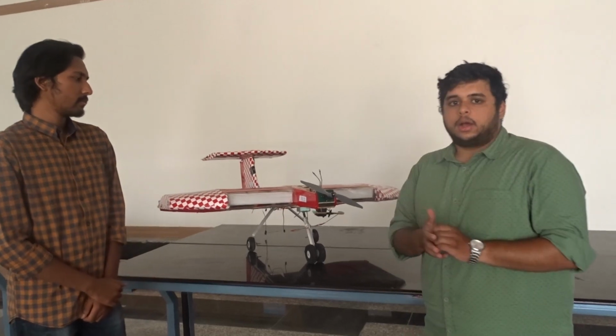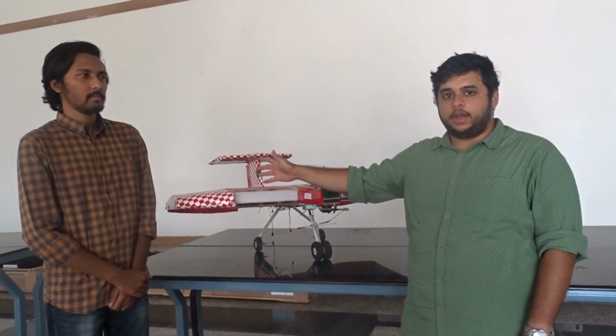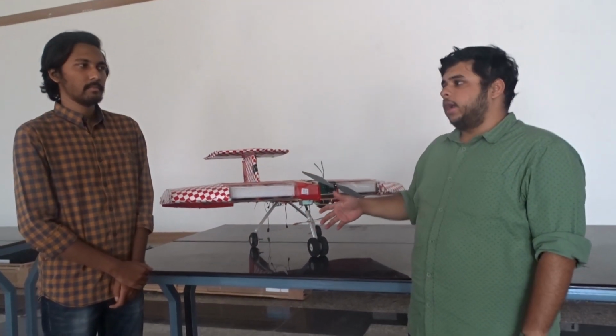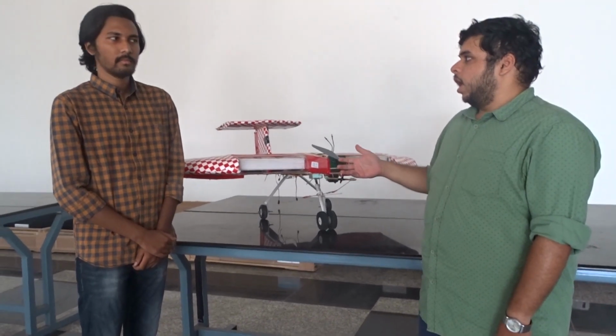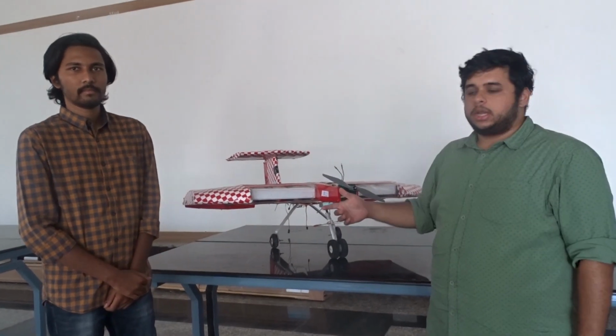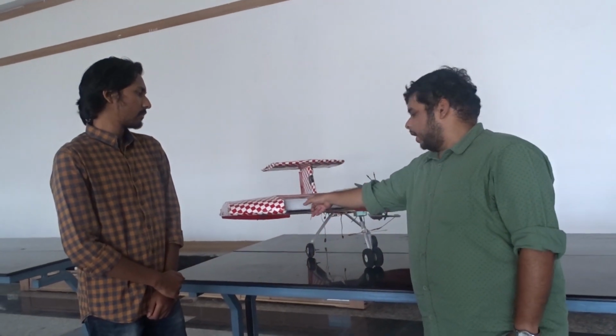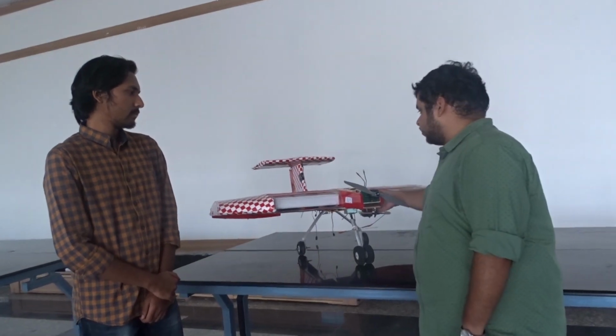The basic model we have designed is based on the requirements given by the competition: the entire plane should have a width of 4 feet or 48 inches, and the weight constraint given to us was below 5 kg. We also had an additional constraint of carrying 2 additional payload boxes in the aircraft. Based on that, we designed it such that we can carry the payload boxes within the wings themselves, as you can see here.